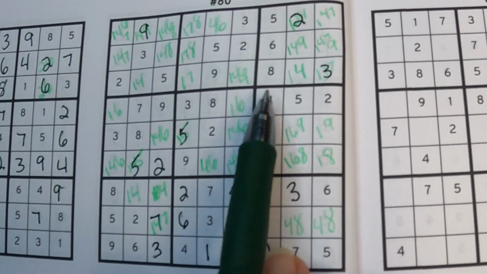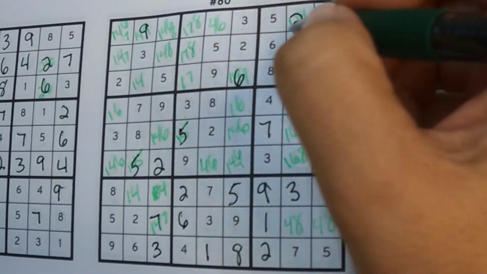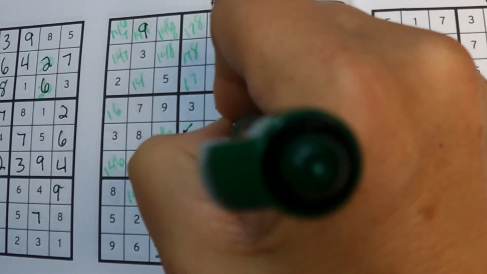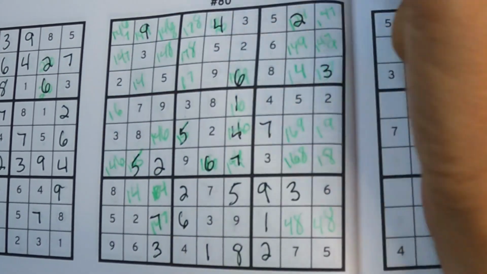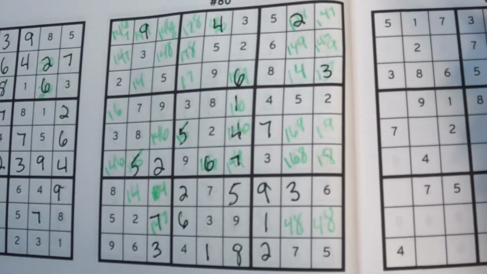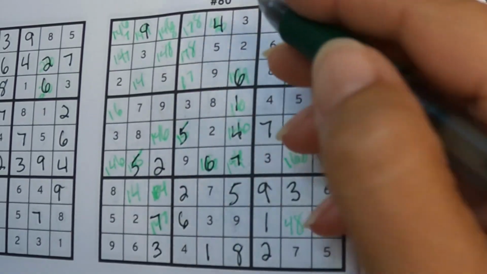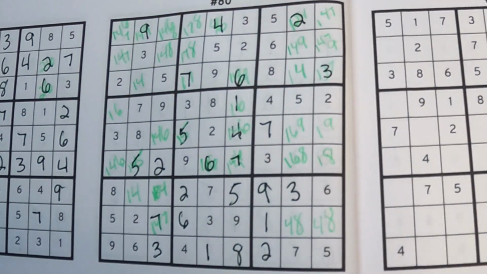All right, for this row, the only place a 6 can be is here. That makes this our 1, 4, 7, 6, 4. And now the only place in this row a 7 can be is here.